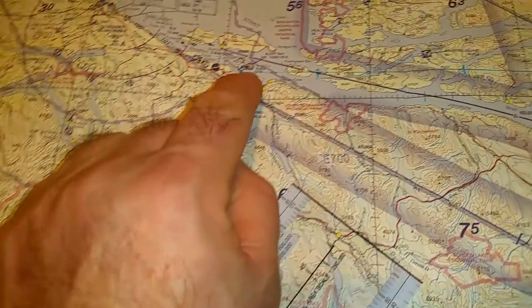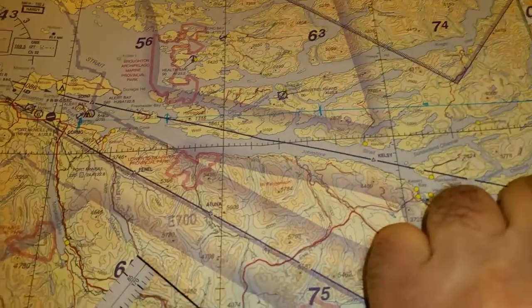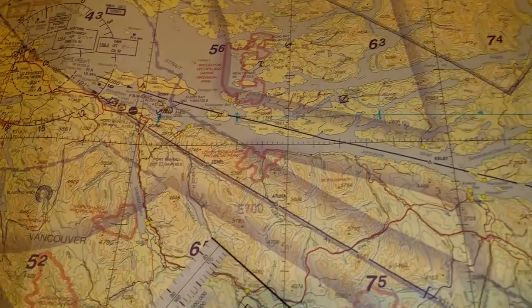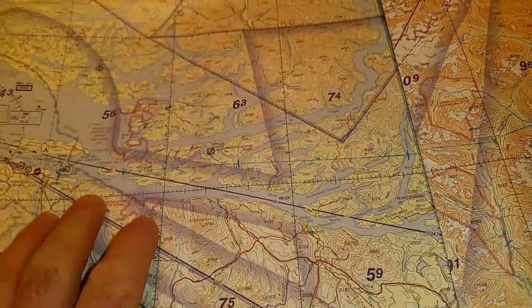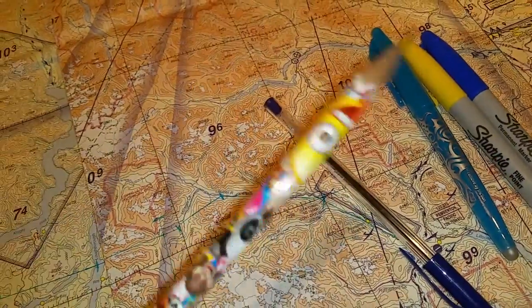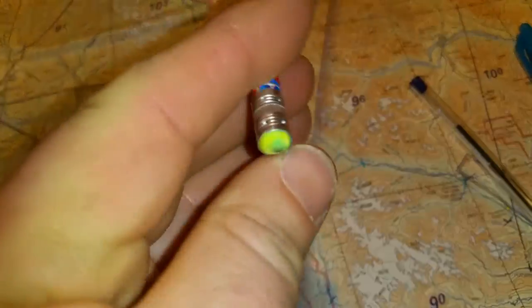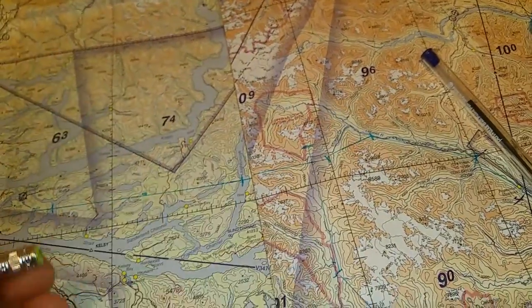And I decided my route, and in order to draw on this type of map, you could use a regular pencil with an eraser at the end.